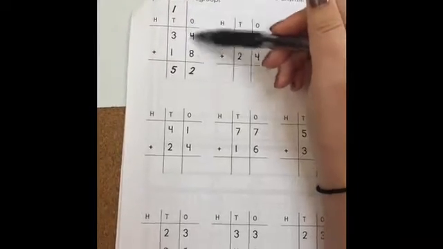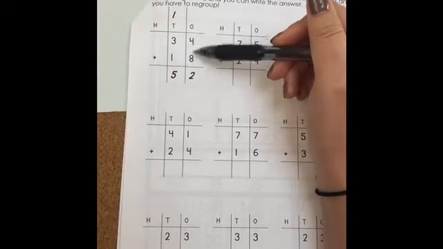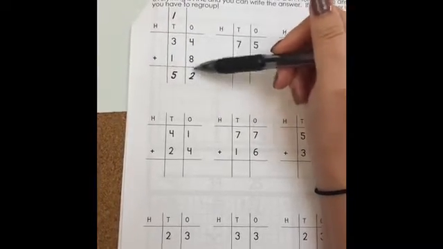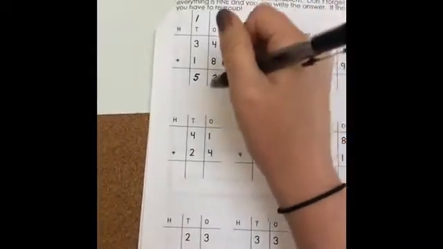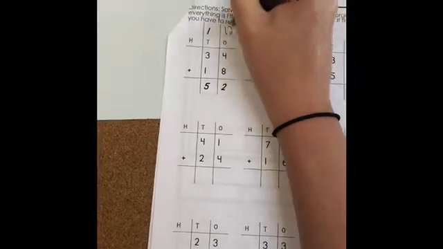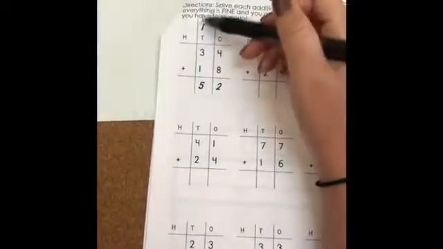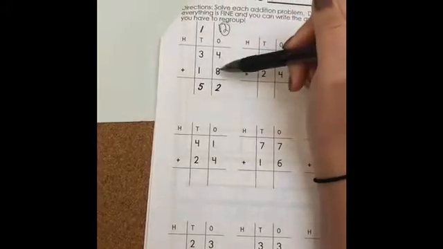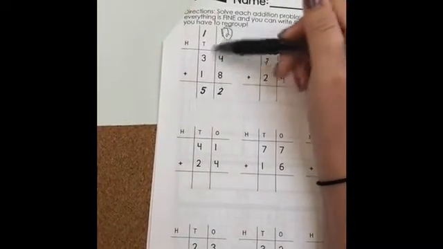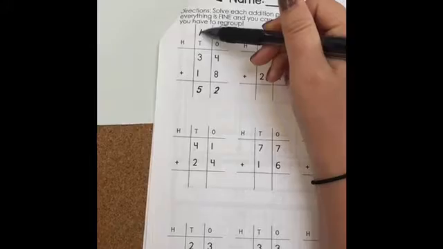So here's the example it gives you. With the 1s, 34 and 18, the 4 and the 8, 4 plus 8 equals 12. So you would put the 2 here because in 12, the 2 is in the 1s column and the 1 is in the 10s column. So here's your 12, but it's separated. The 2 goes down here, the 10 goes here.